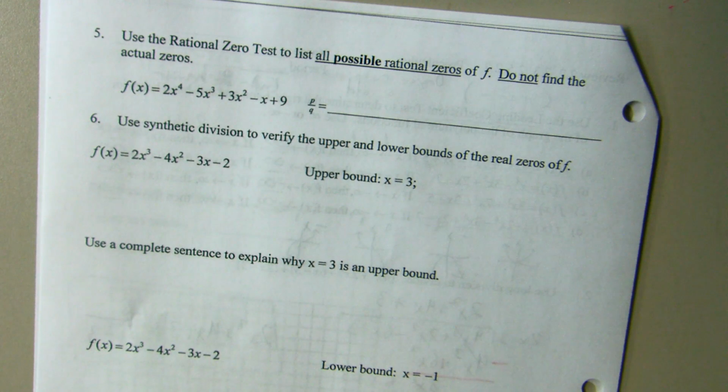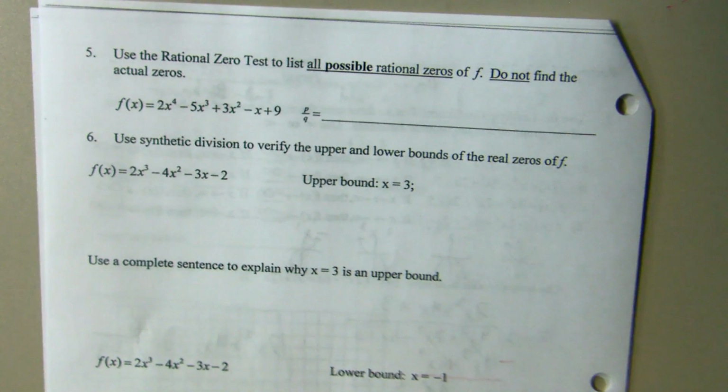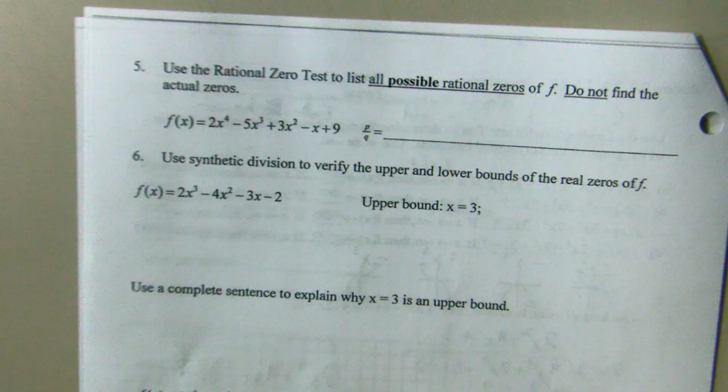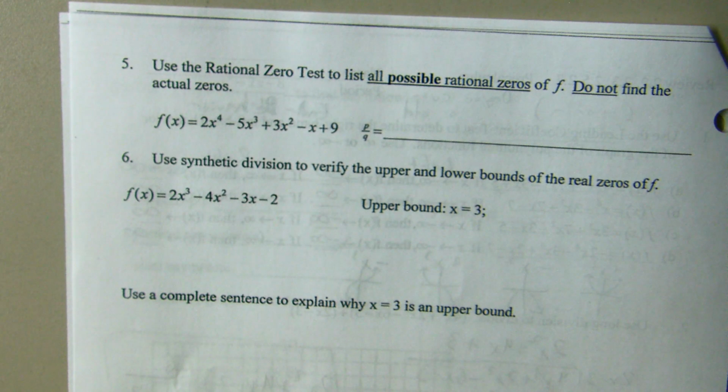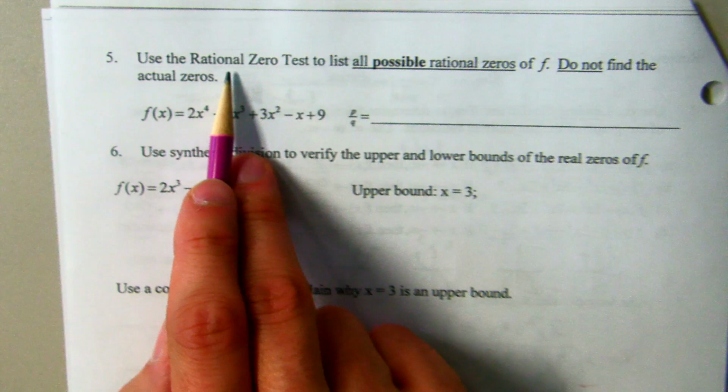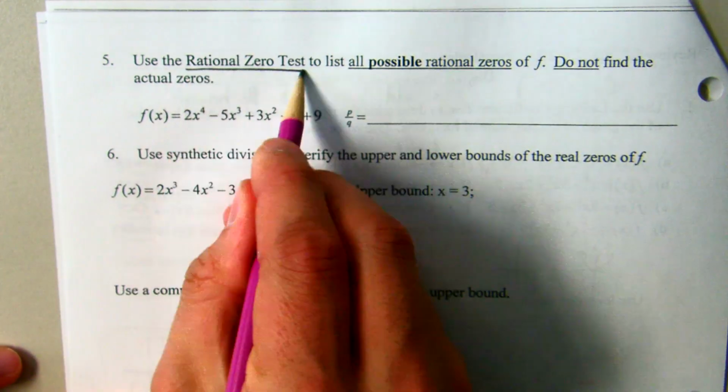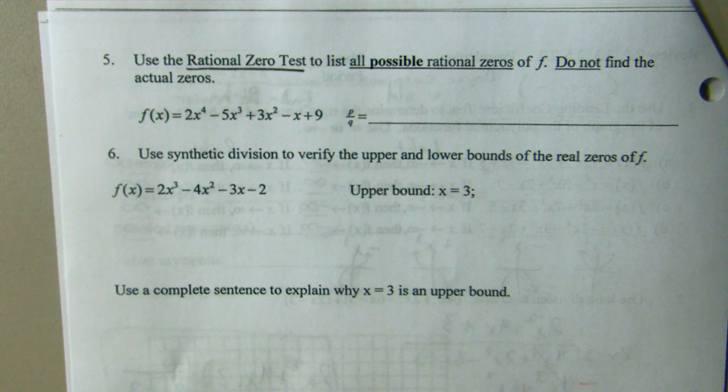Alright, on to question 5, rational zero test. Okay, so rational zero test, one of the easiest things you do in all of Algebra 2, but you don't usually just get it pretty quickly, and then you don't worry about it, and so then you often forget it.